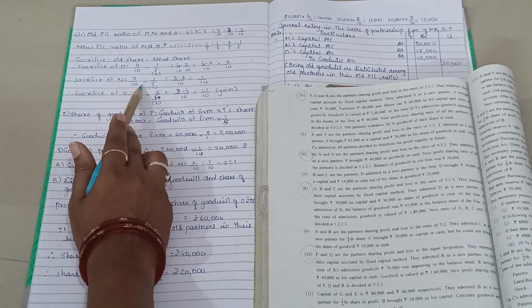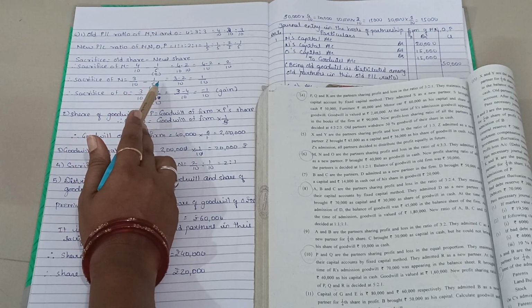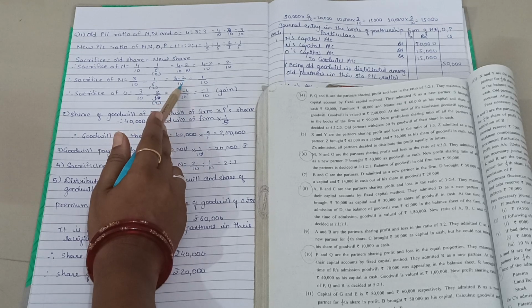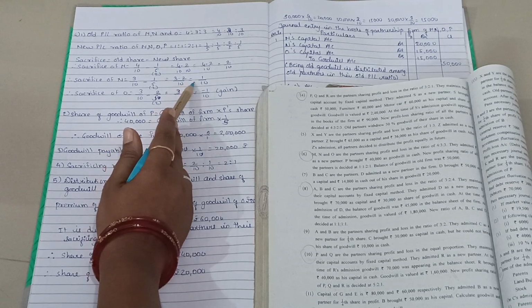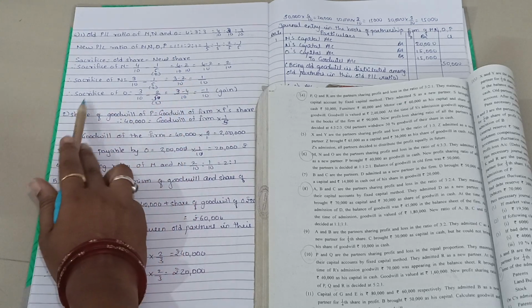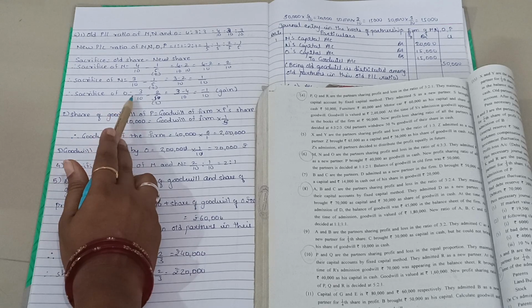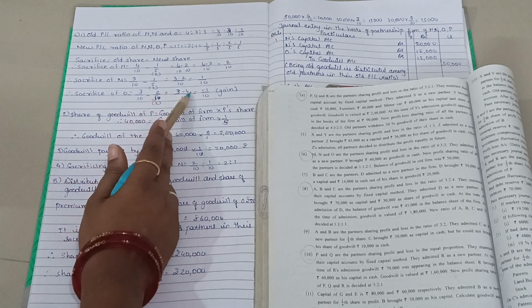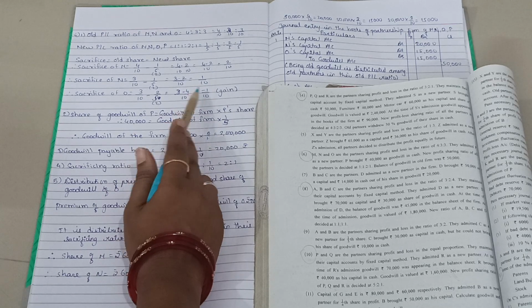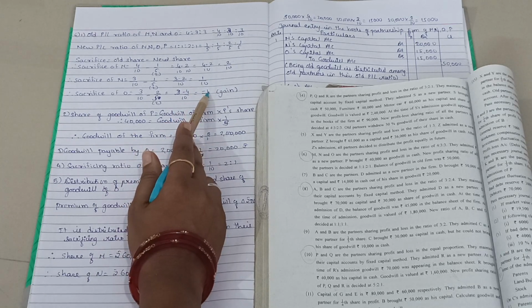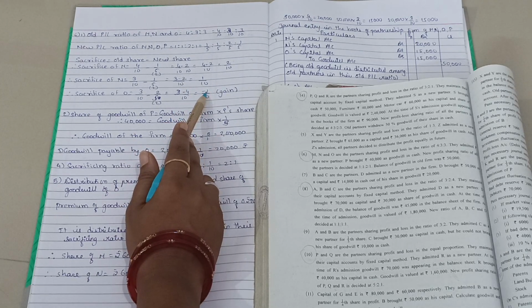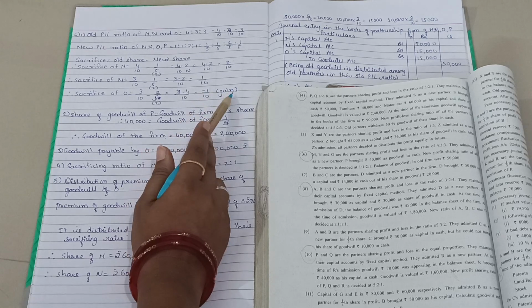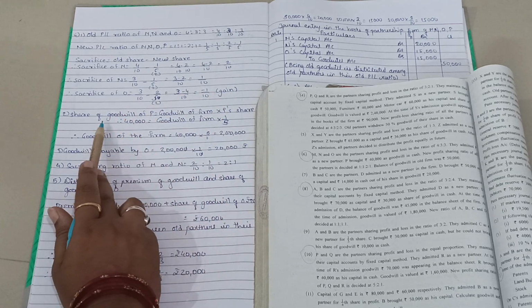Sacrifice of N is 3/10 minus 1/10. Again, by taking the LCM, 3 minus 2 divided by 10, we get 1/10. And sacrifice of O is equal to 3/10 minus 2/5. Again LCM, so 2 twos are 4. So 3 minus 4 is minus 1. In sacrifice, whenever we get the answer in minus, it is a gain for the partner.